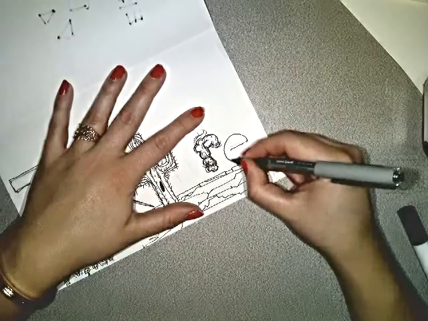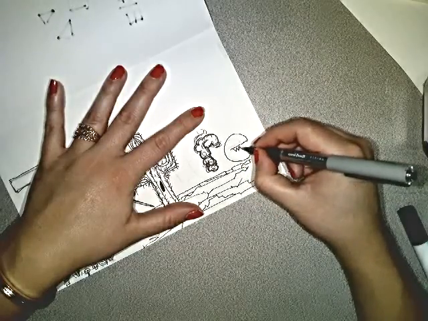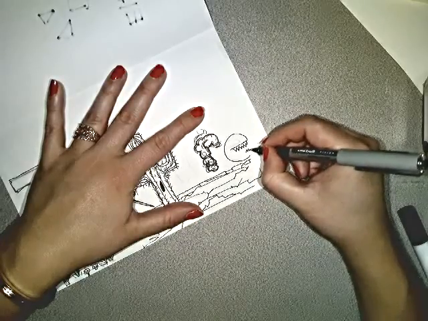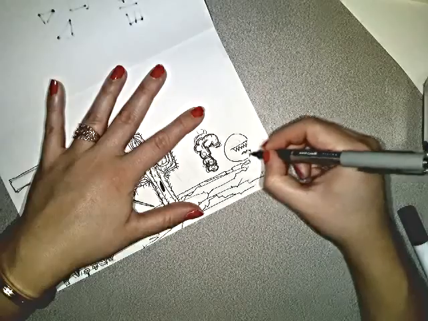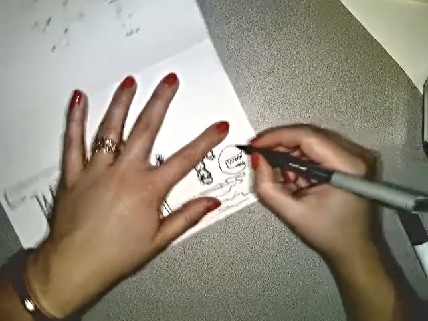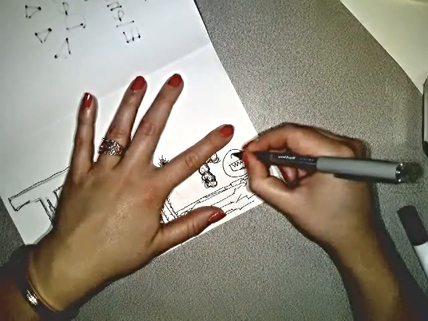I don't know what I'm going to do for it. I think I'm going to make it have some sharp teeth. Maybe make it look like a snake or something.